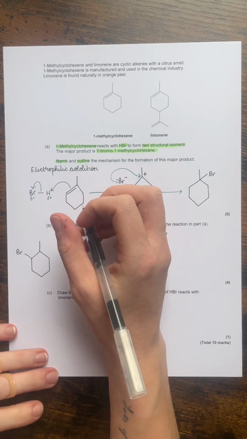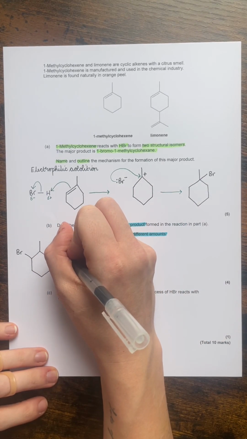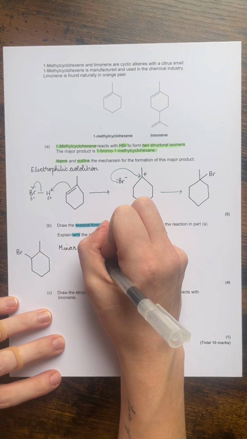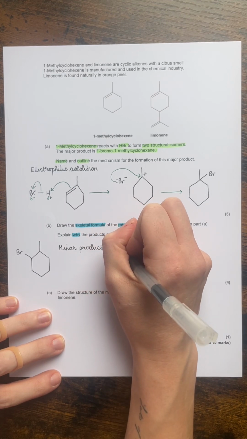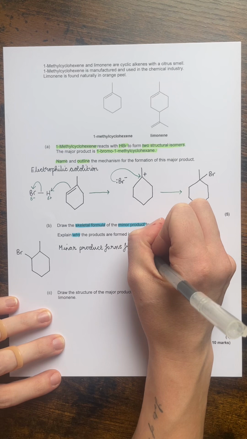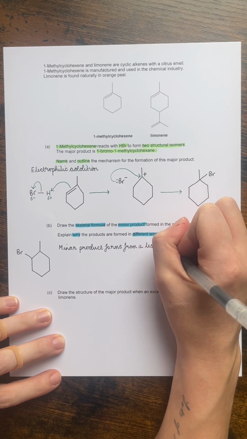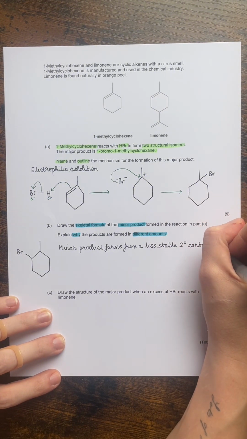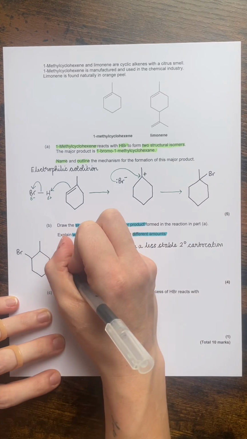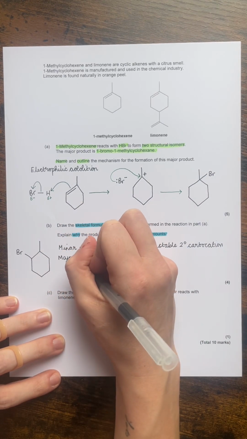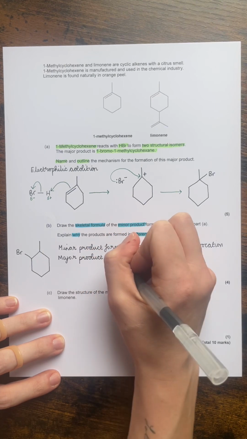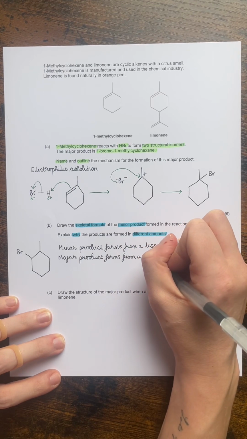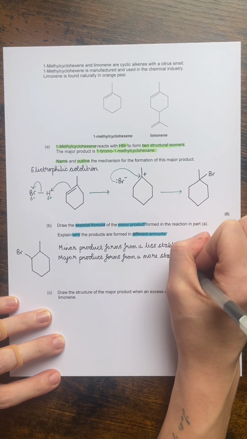So let me think about how best to word this. I don't know why I've started with minor, but anyway, so the minor product forms from a less stable secondary carbocation. The major product forms from a more stable tertiary.